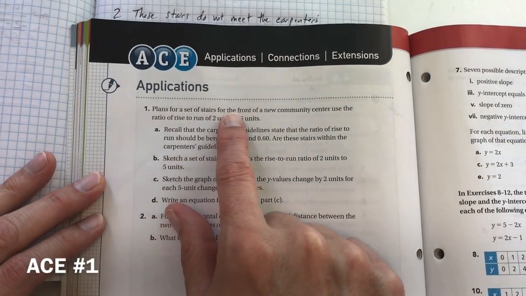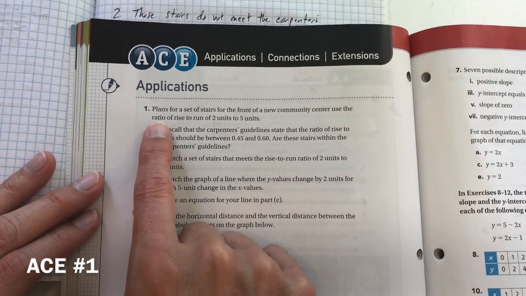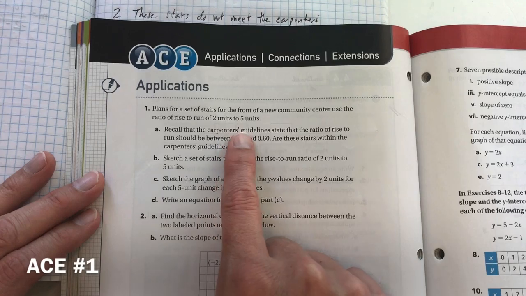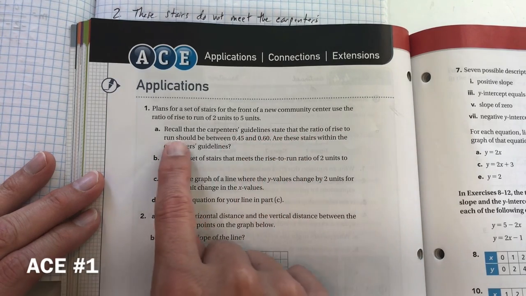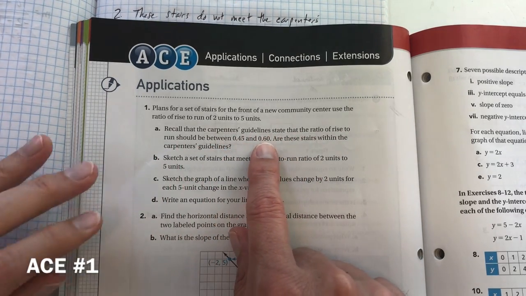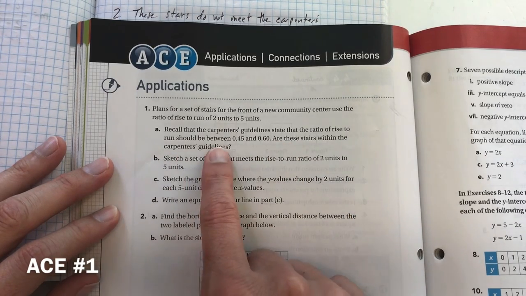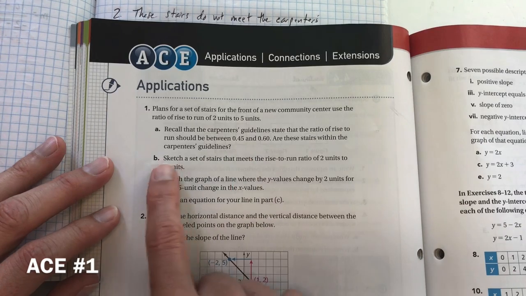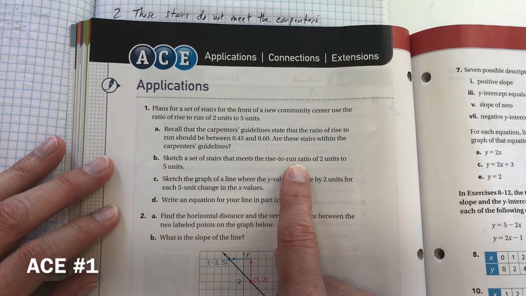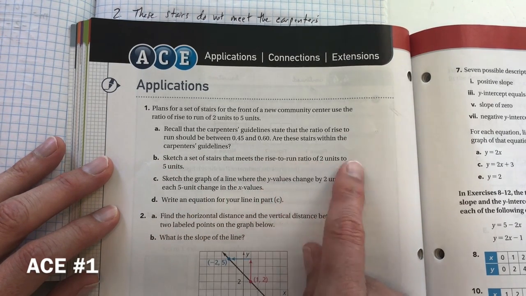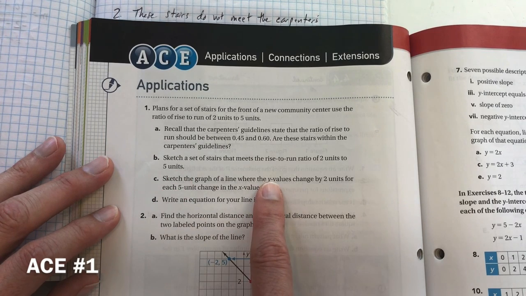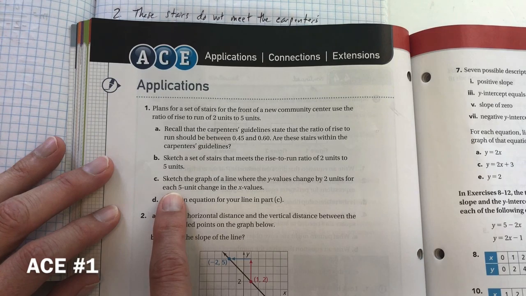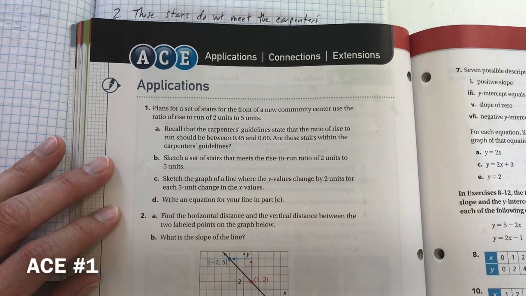Plans for a set of stairs in front of a new community center use the ratio of rise to run 2 units to 5 units. Recall the carpenter's guidelines state that the ratio of rise to run should be between 0.45 and 0.60. Are these stairs within the carpenter's guidelines? Basically you're going to do this ratio and figure out if it's a yes or no. Sketch a set of stairs that meet the rise to run ratio of 2 units to 5 units. Sketch a graph, just like we did on our work here, with y values changing by 2 and each x value changing by 5, and write an equation of the line.